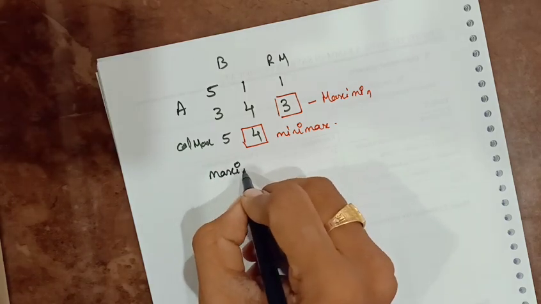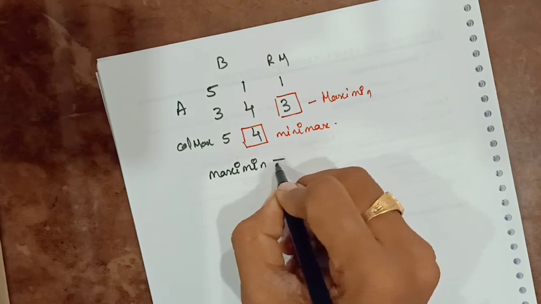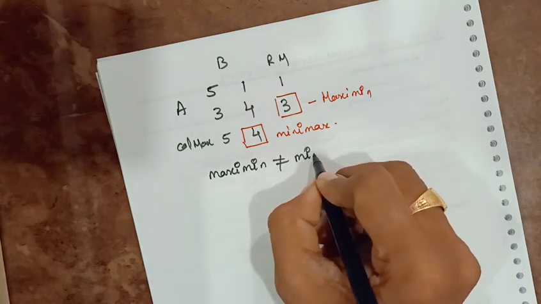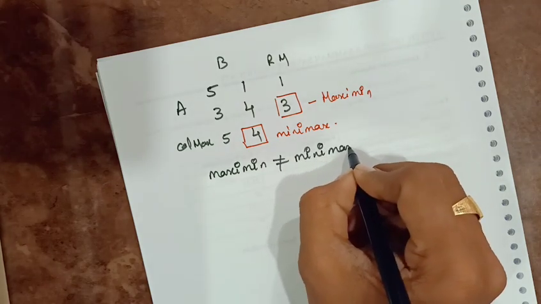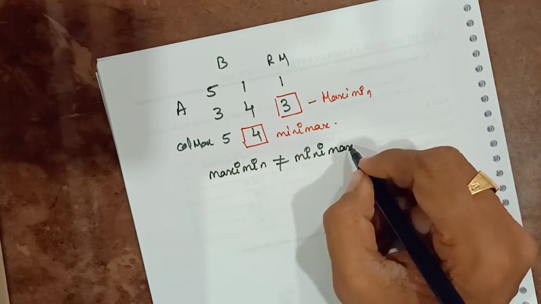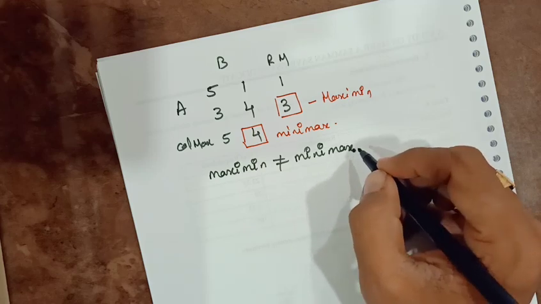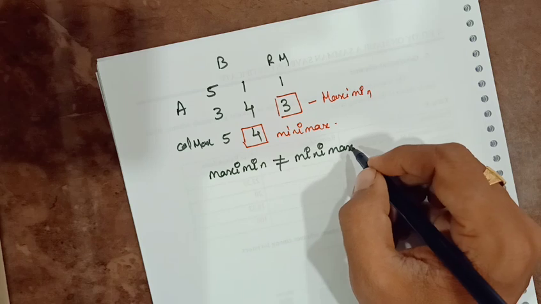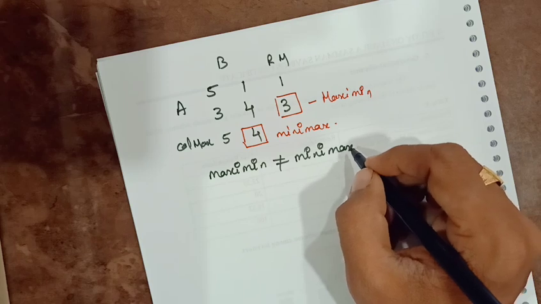Maximin is not equal to minimax. So there is no pure strategy, and also a saddle point doesn't exist.